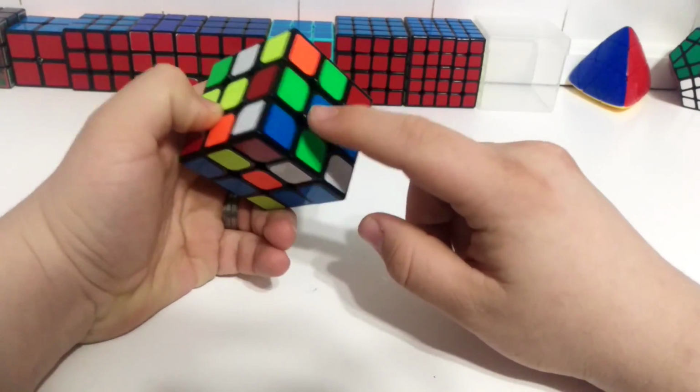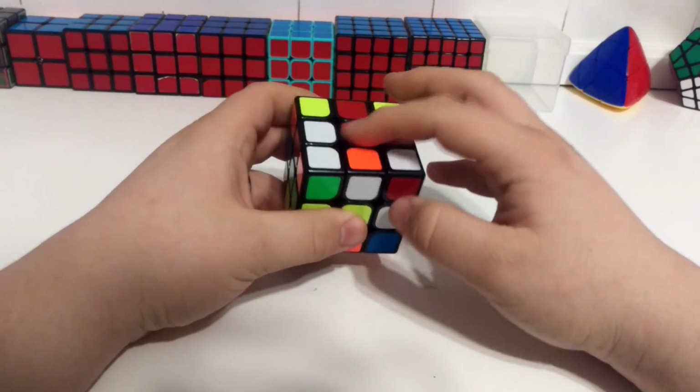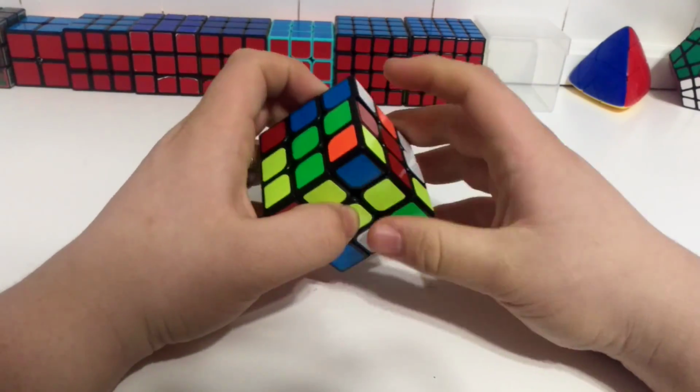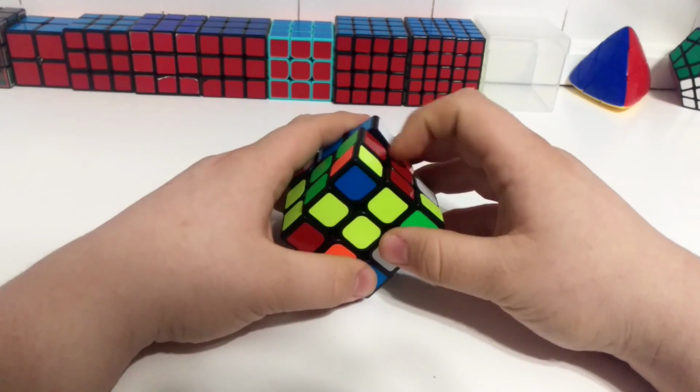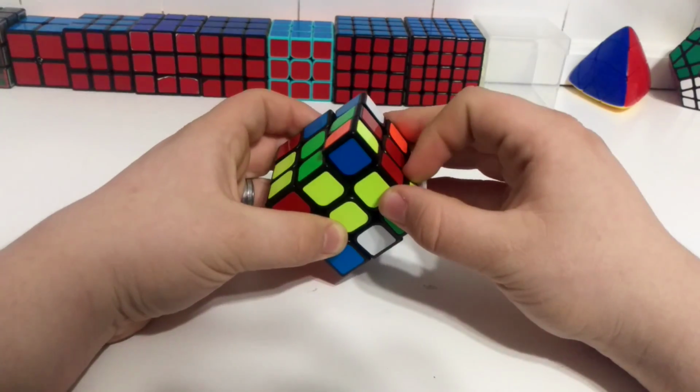Okay, so here's a green and a red. You want to move that around until you line it up with the red center, the single one. And you turn it up to the top. So this lines up like this. So we have this one here and this one here.